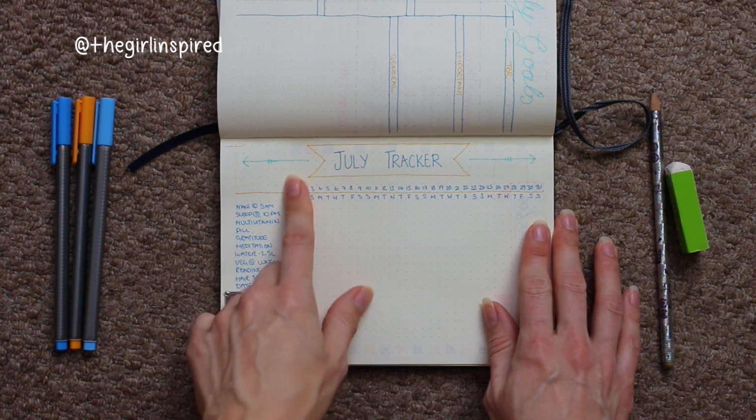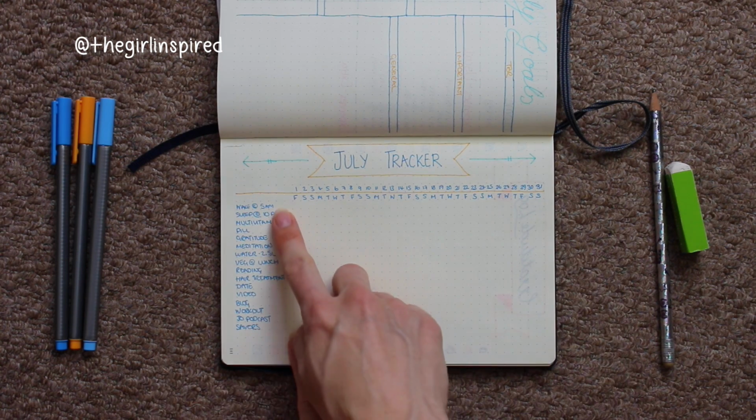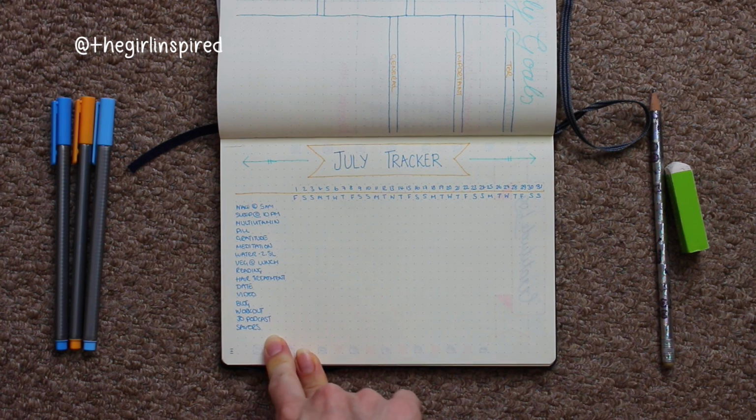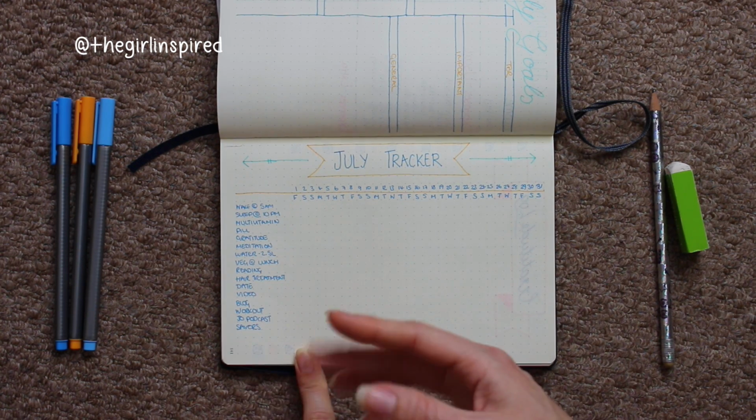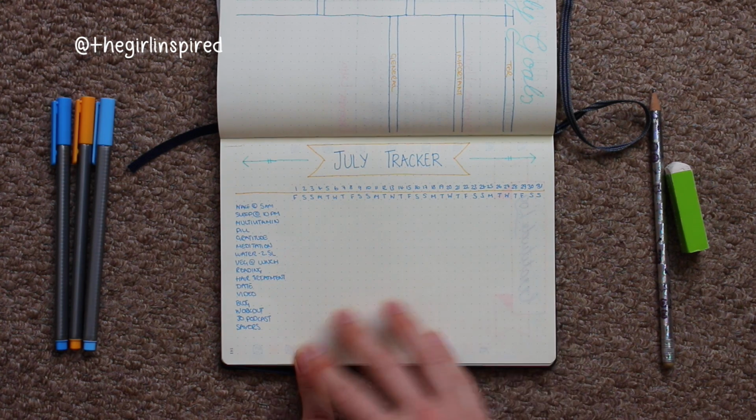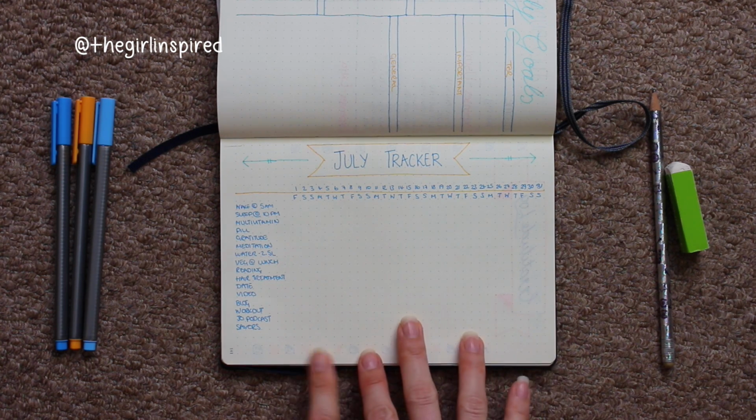Then obviously we come to the July tracker. I've just done a banner here with some arrows, and then I list down all of the things that I like to do on either a daily basis or on a regular basis, and I want to keep track of when I've done certain things.